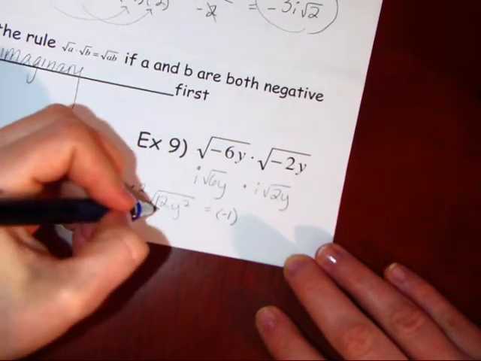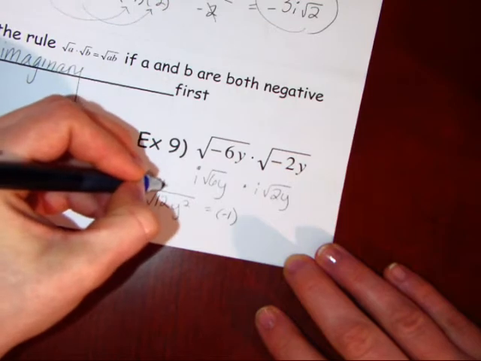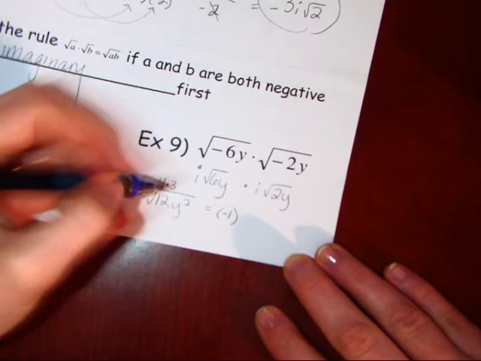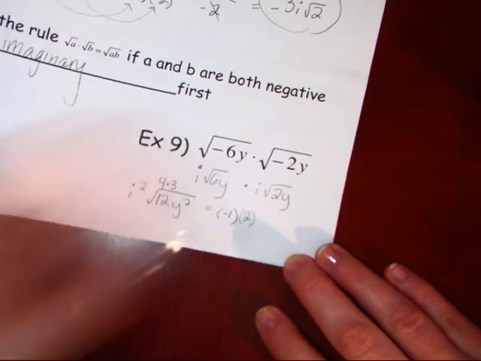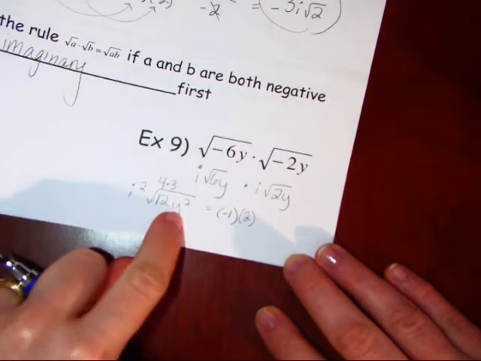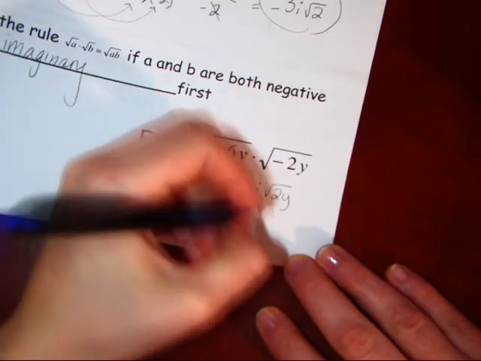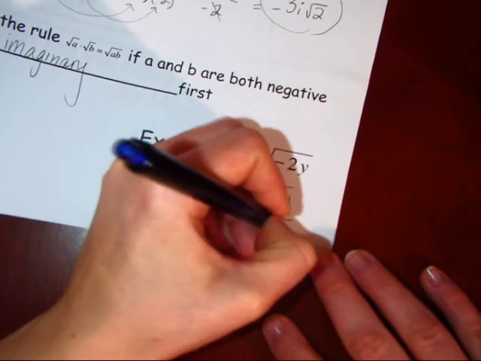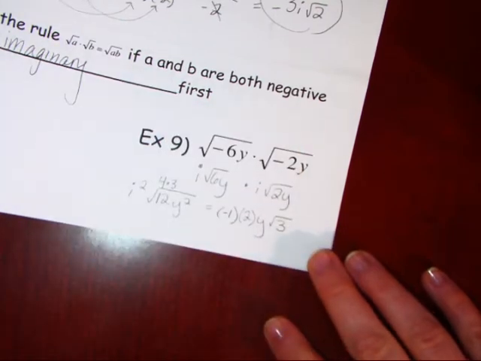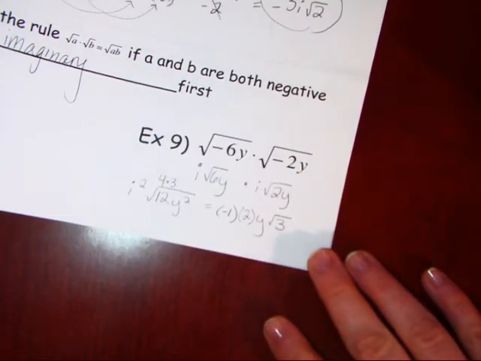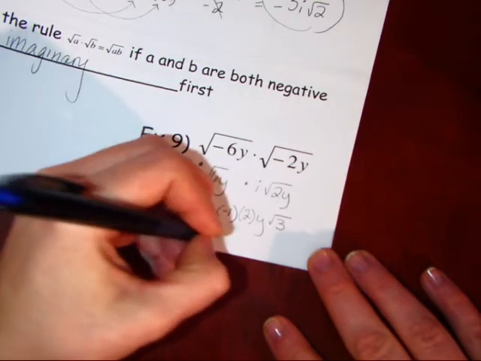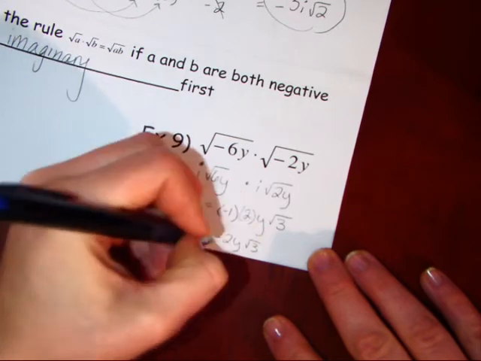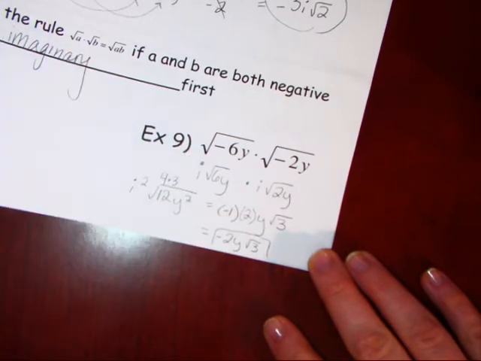And for 12, I know 12 is made up of 4 and 3. I take the square root of 4, and I get 2. And I have y squared, and the square root of y squared is y. Please do not forget that we still have the square root of 3 left over. My final answer is negative 2y times the square root of 3 left over.